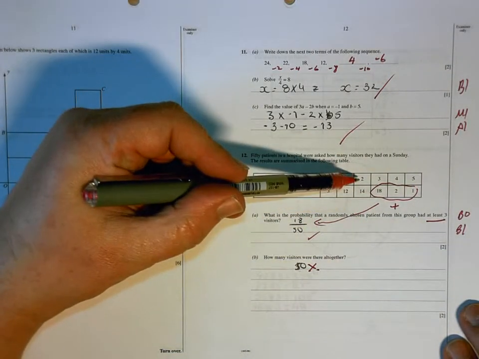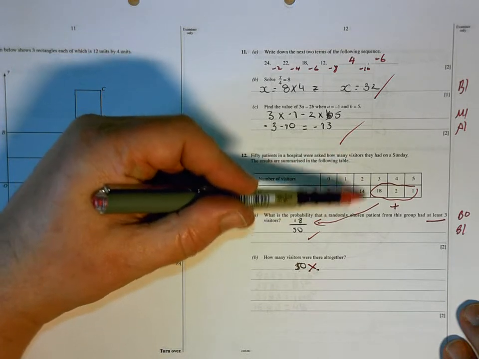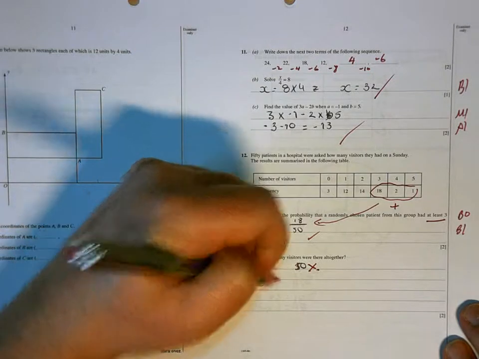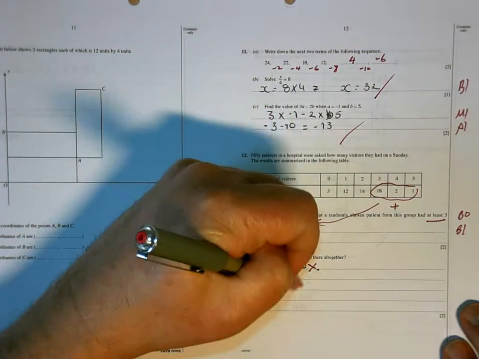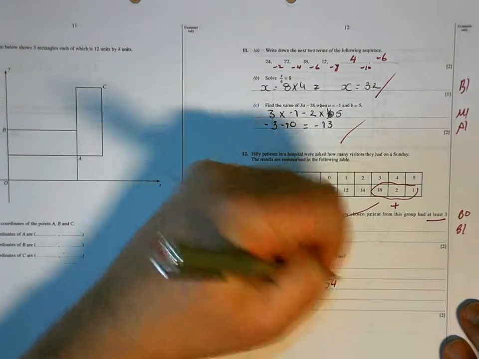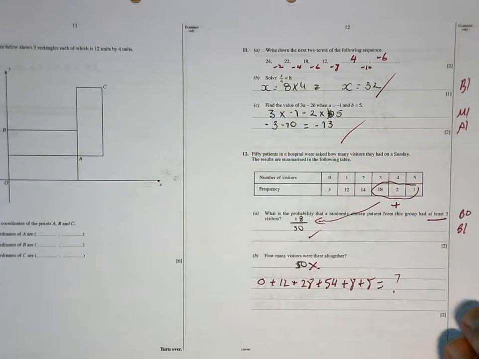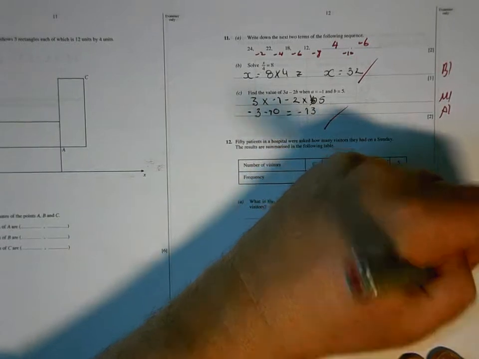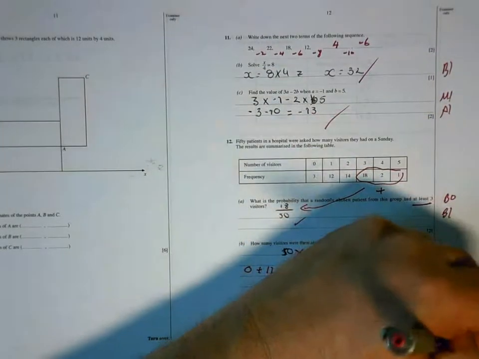14 of those patients have 2 visitors, for example. So there are 28 visitors there. So you do 0 times 3 is 0, plus 1 times 12 is 12, plus 2 times 14 is 28, plus 3 times 18 is 54, plus 8 plus 5, and you add those together. So see if that makes sense to you. 1, 2, 3, 4 for the page.